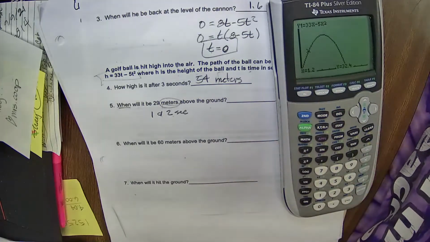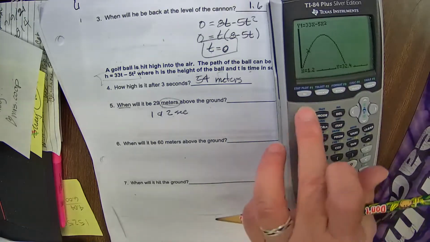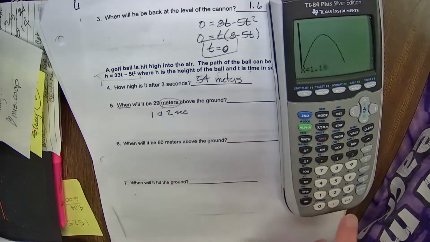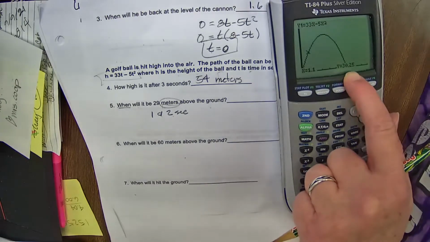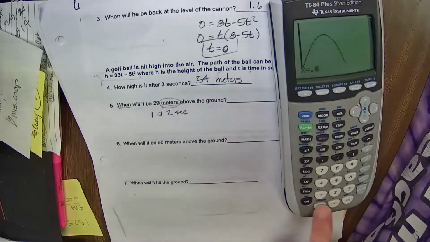Second trace. Oh, wait. That's my x. Yeah, that's right. So second trace value. And I did 1.2, so I want to do 1.1. Let's see what that does. 30. Okay, so 1.05. Second trace, 1.05.